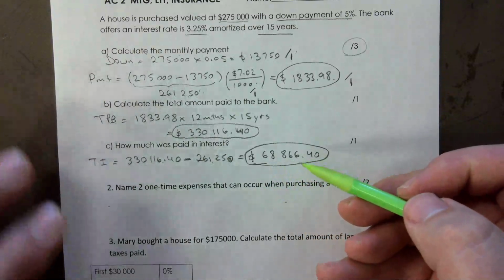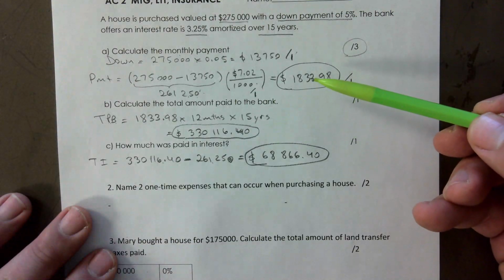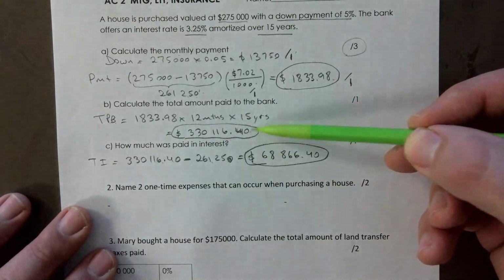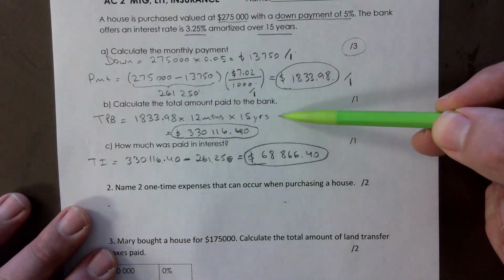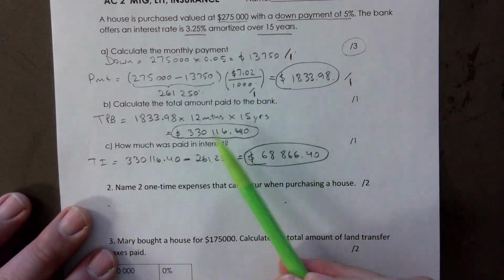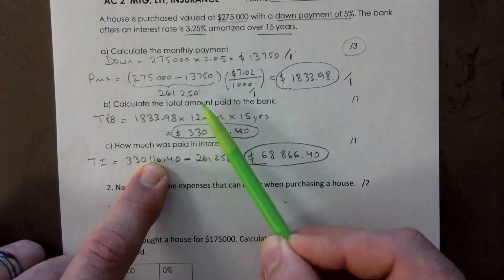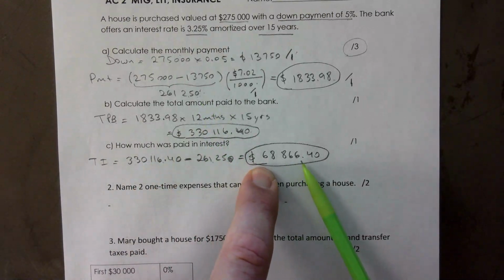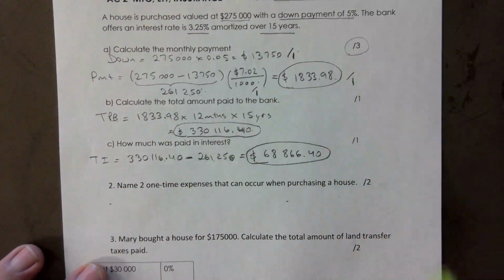And of course, I just have to say that if your payment is wrong or different, then of course this is going to be different. That's fine. We still give you the mark here for the step, as long as you show me the steps here. And same with the total interest. If you use this number here, and I see that you're subtracting whatever your mortgage was, you still get the mark for this step. So it's not necessarily all wrong if you made a mistake up here in A.